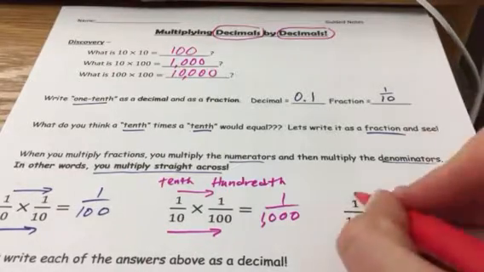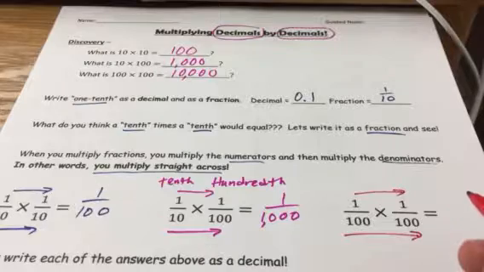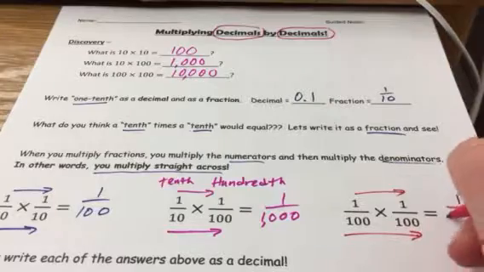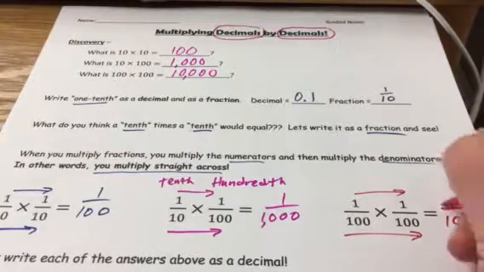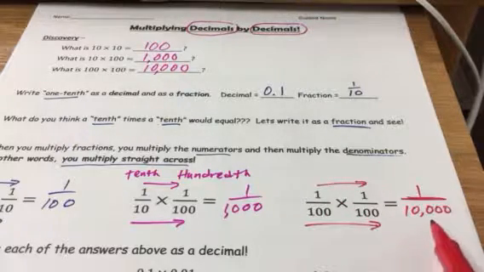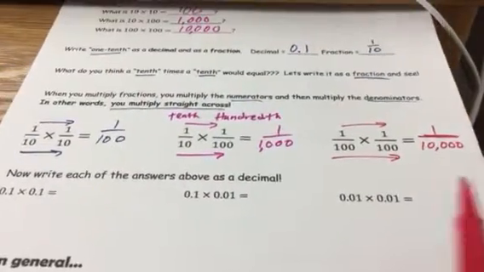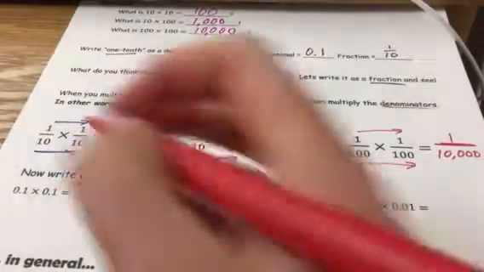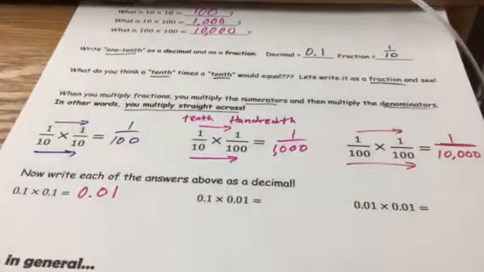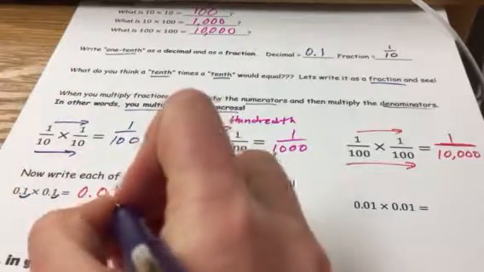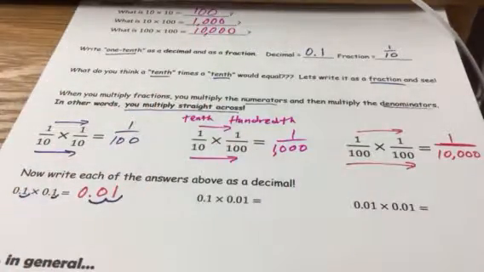And lastly, let's look at a hundredth times a hundredth. Well, I know 100 times 100 was 10,000, so I'm assuming this will be ten-thousandths. And it is indeed, because 1 times 1 is 1, 100 times 100 is 10,000, so that is 1/10,000th. So let's take a look. If we multiply a decimal by a decimal, 0.1 times 0.1, 1/10 times 1/10, we get 1/100th. Now notice, I have 1 decimal place value, 1 decimal place value, and my final answer had 2 decimal place values.